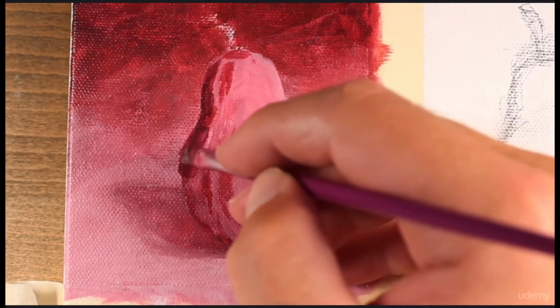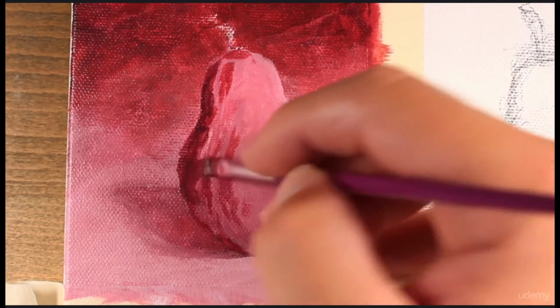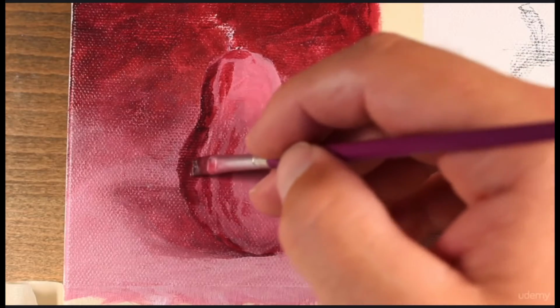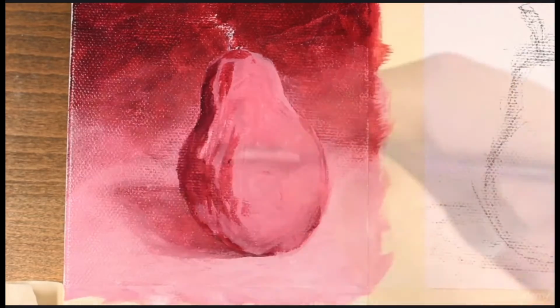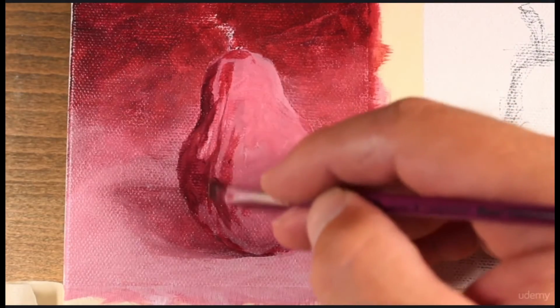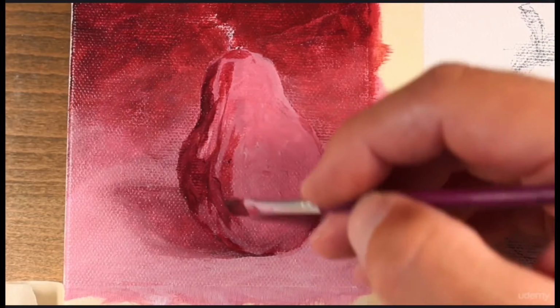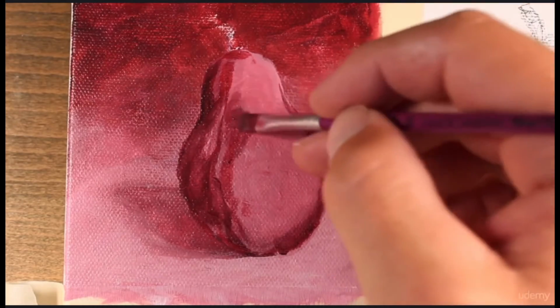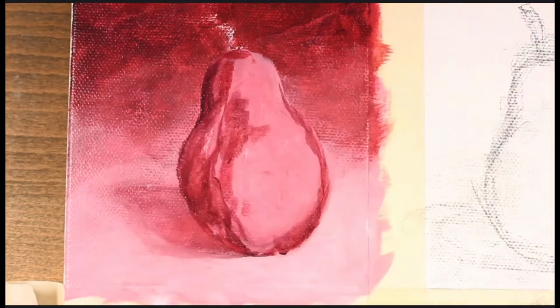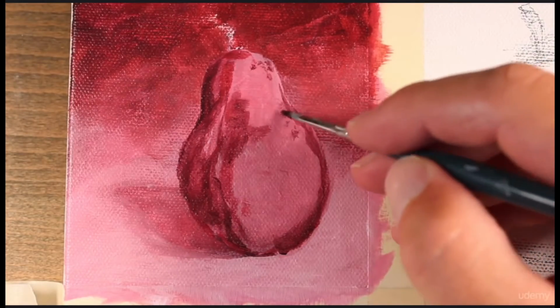As we switch back and forth from lighter values and darker values, we're sure to clean the brush in between. We don't want to create less intense versions of the color, which will result by mixing a darker value with a previously mixed lighter value. Therefore, a cloth is handy and the brush is cleaned in between applications.